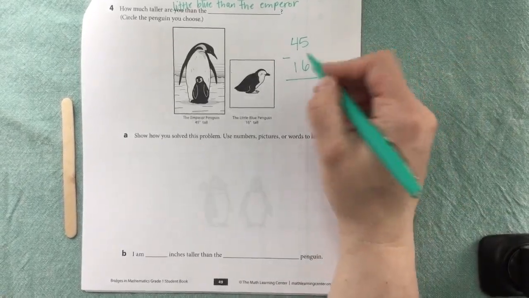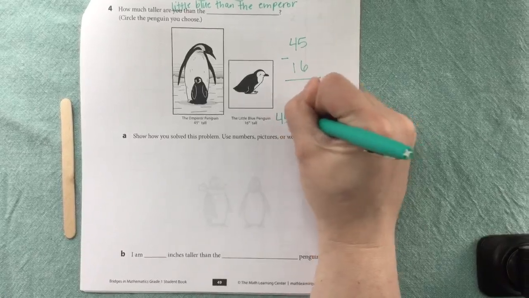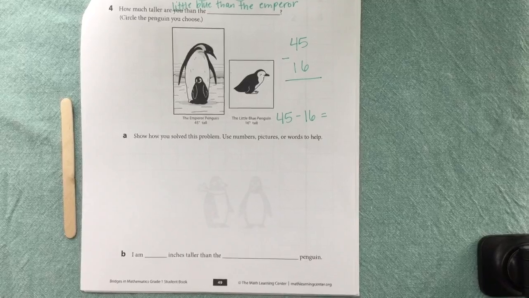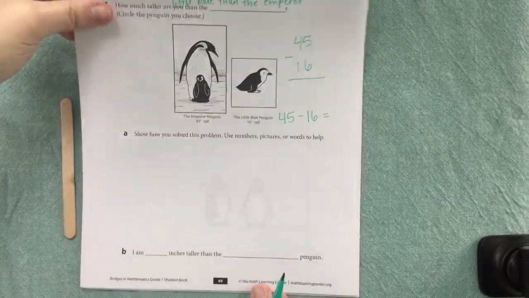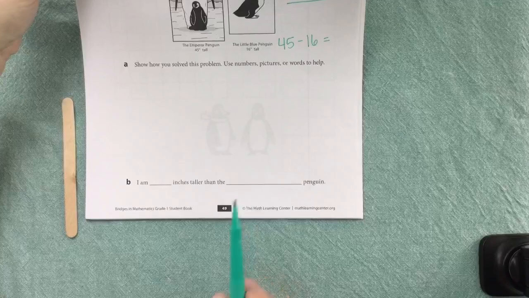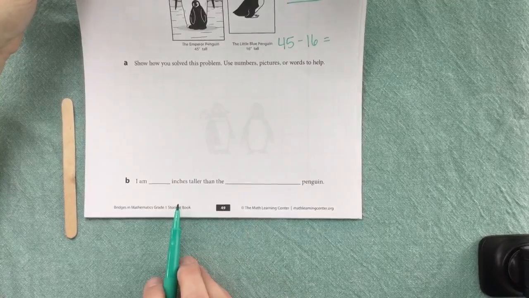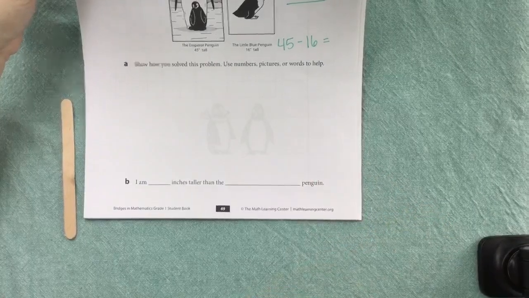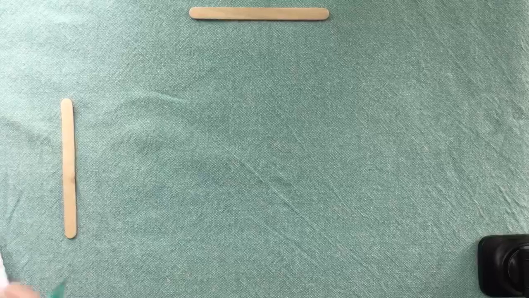Okay, so this equation means the exact same as this. So tell me the difference between 45 and 16. And down here at the bottom, you're going to tell me how many inches taller the emperor penguin is than the little blue penguin. All right, so really quick, let's go back and review what you have to do.